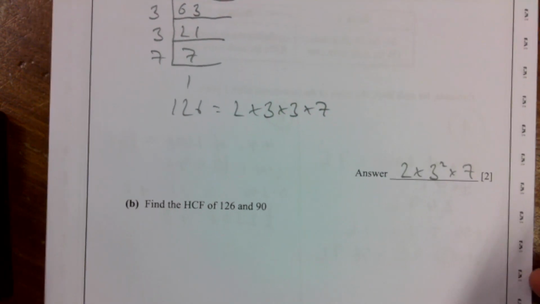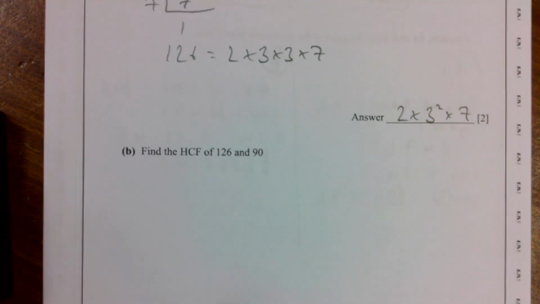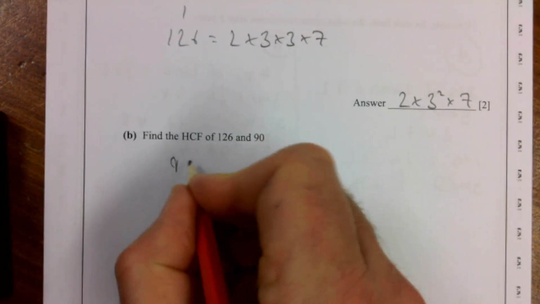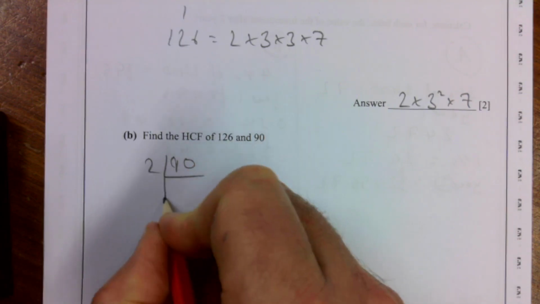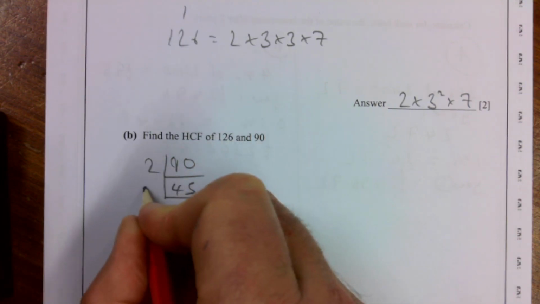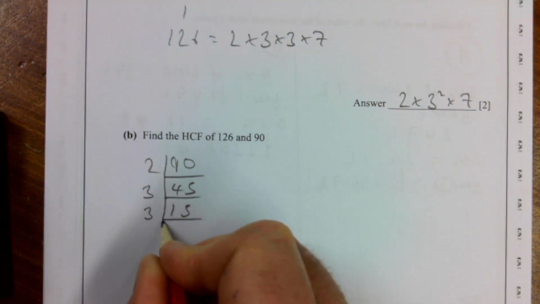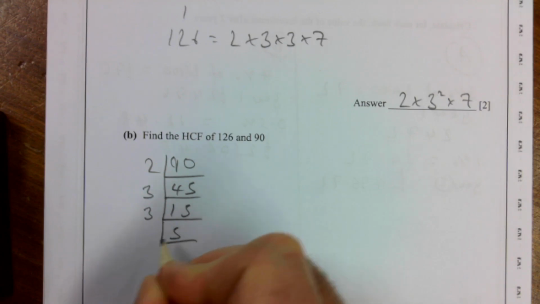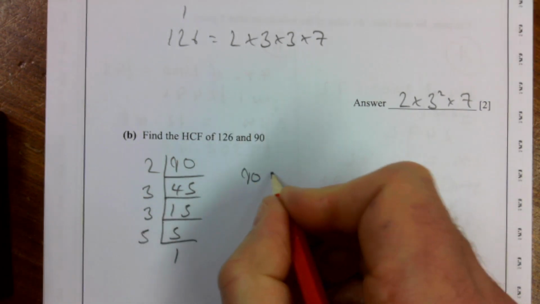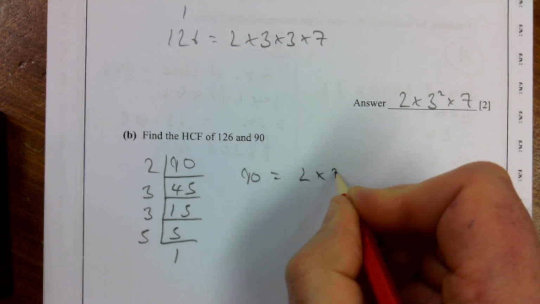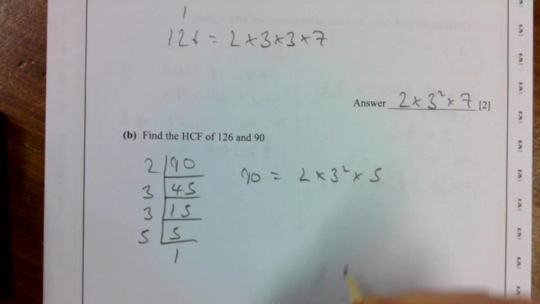Find the highest common factor of 126 and 90. So I'm now going to do the same for 90. Divided by 2, I get 45. Divided by 3, I get 15. Divided by 3, I get 5. Divided by 5, I get 1. So 90 is 2 times 3 squared times 5.